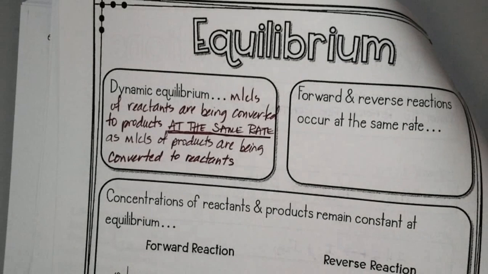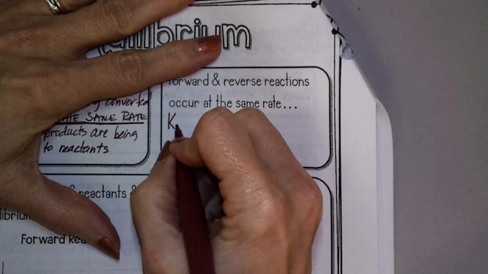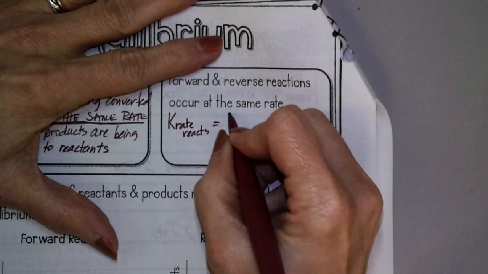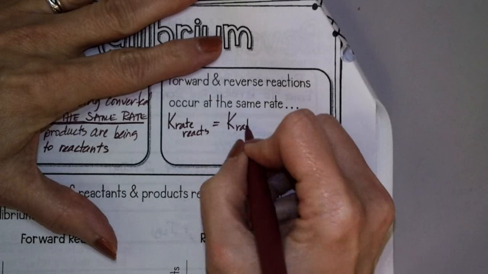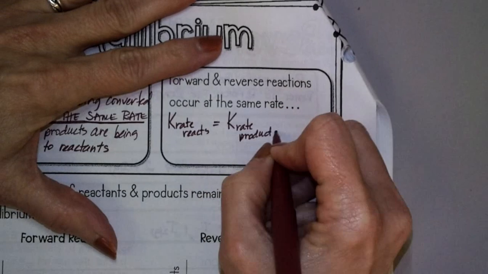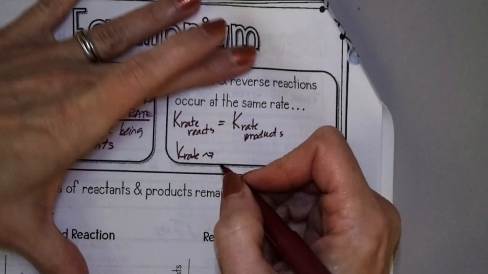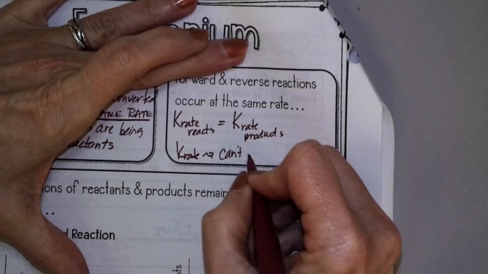So K rate of the reactants equals K rate of the products. This is the rate of reaction, right? But we can't use these numbers to calculate the rate from this. You know, we talked about calculating the rate constant and calculating what exactly is the rate in molarities per second or something like that. We can't use this for rate calculations.